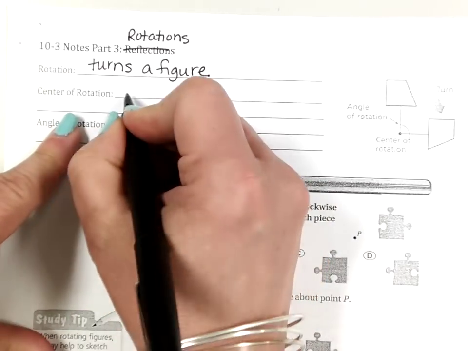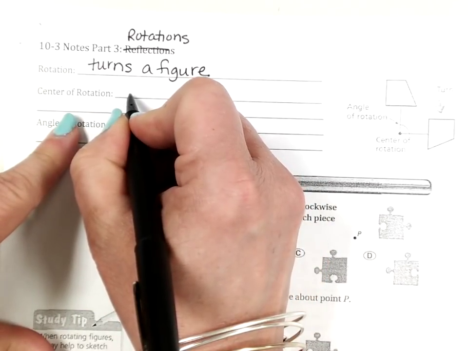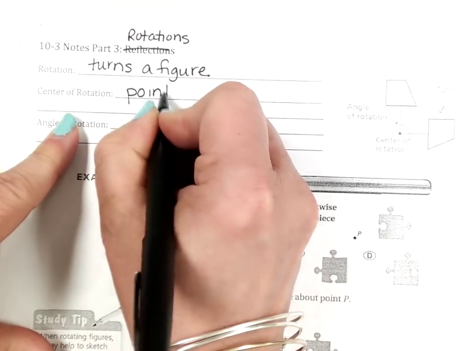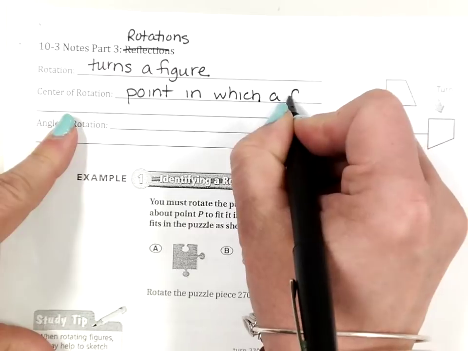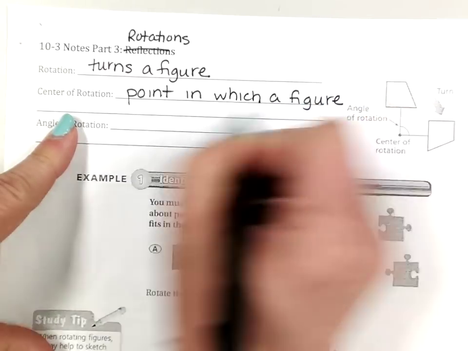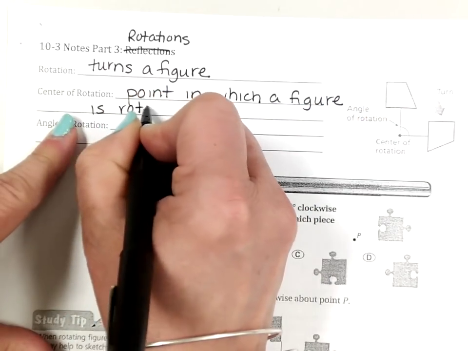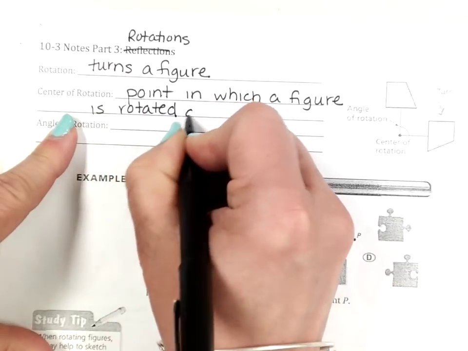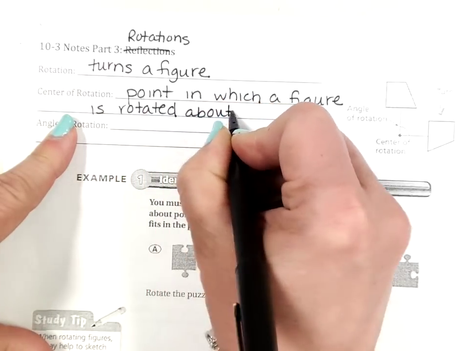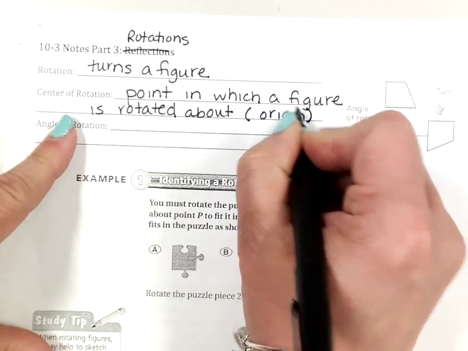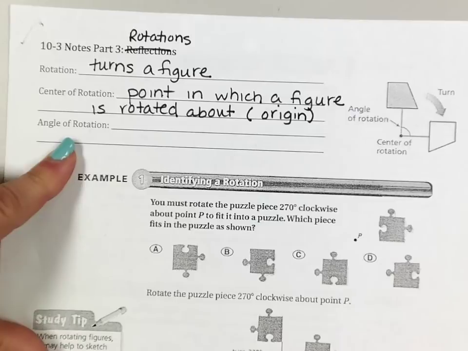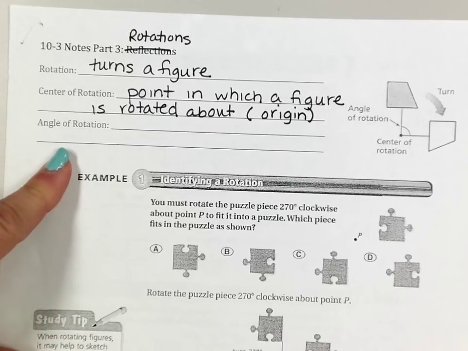The center of rotation is the point in which a figure is rotated about. And our center of rotation is going to be the origin every time. Okay, there can be other ones, but we're just going to use the origin. At any point, if you need to pause to finish writing down a definition and get caught up, go ahead and pause.